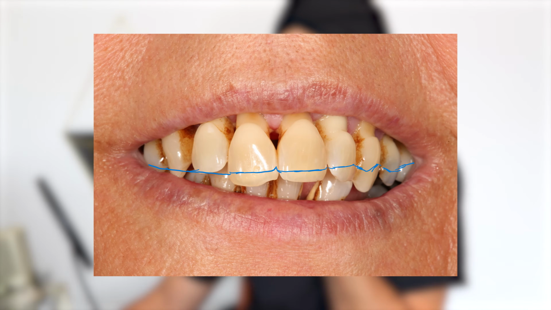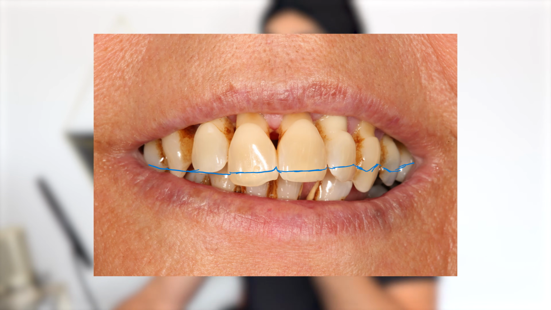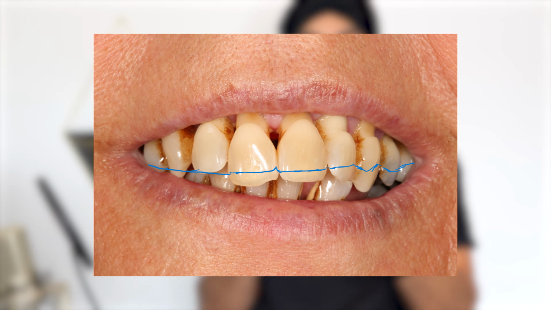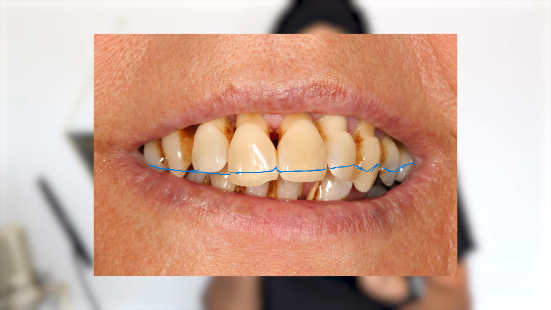So we can see that what I've done is drawn on this photo to help my lab get the ideal position of the teeth, because they can look at this and say, okay, make these front teeth 1 or 2 millimeters shorter, one of the side teeth looks absolutely fine, but the other teeth need to be a little bit shorter. So they've got to gauge where they are.